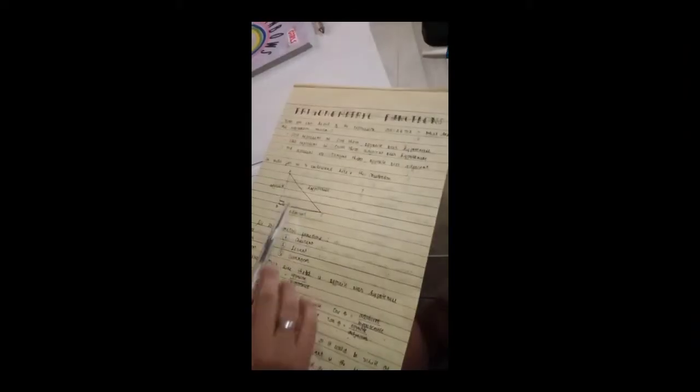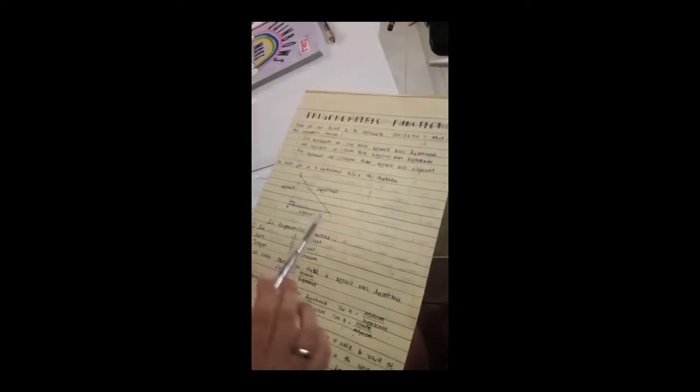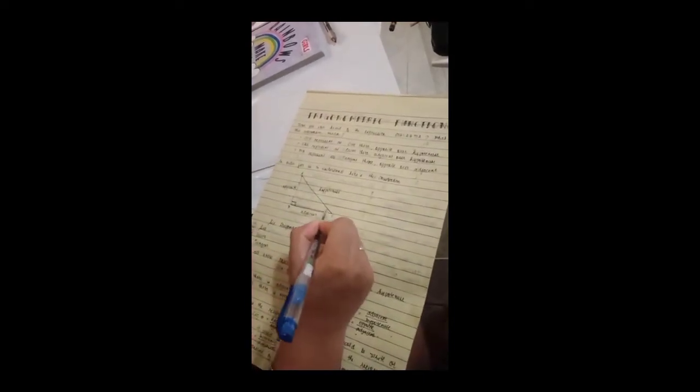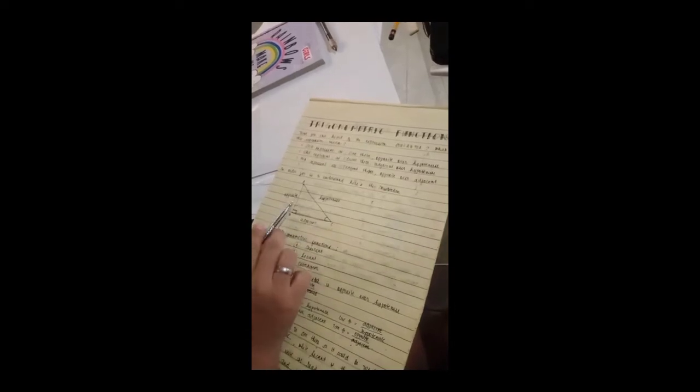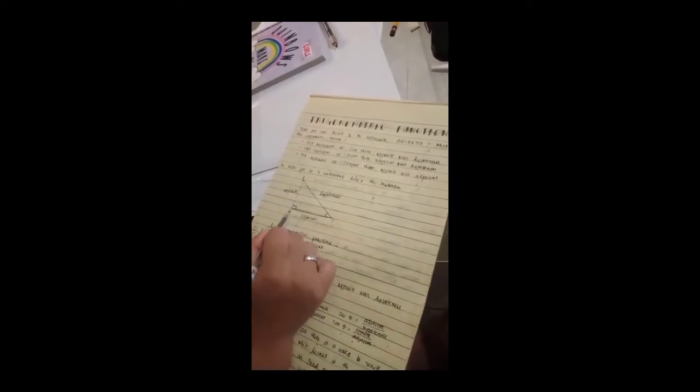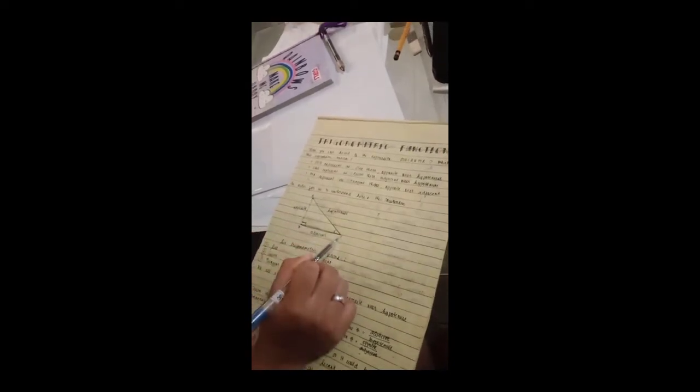In order for you to understand, here's the illustration. This is the opposite side, which is opposite the angle. The adjacent side is here, and the longest side is the hypotenuse.